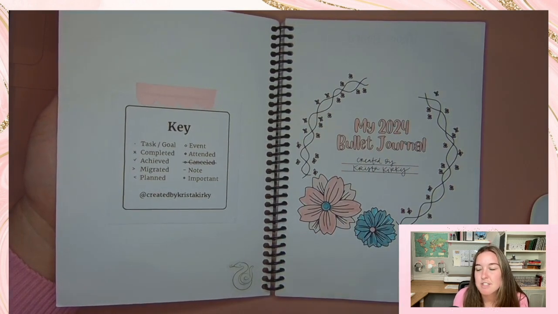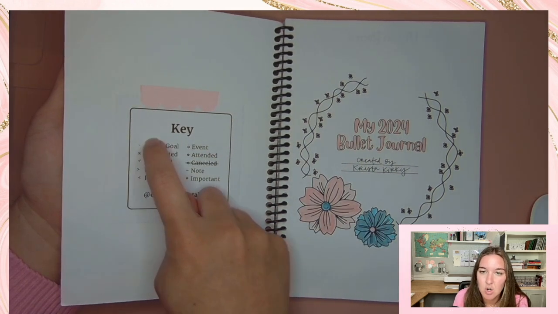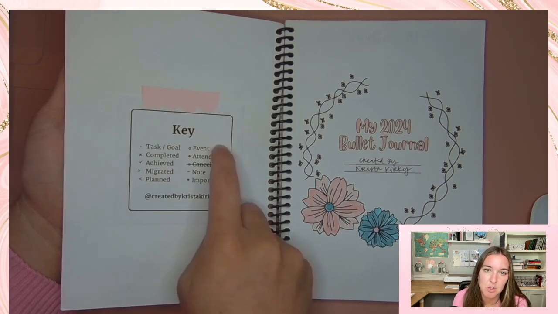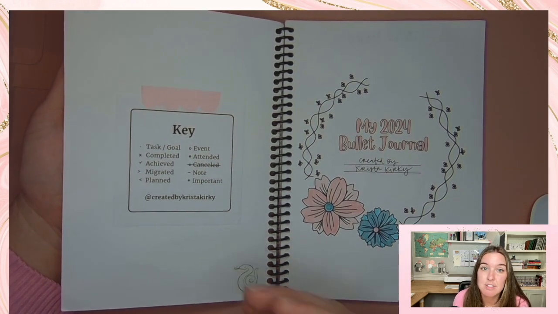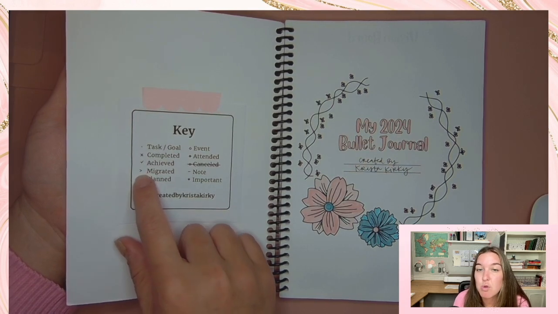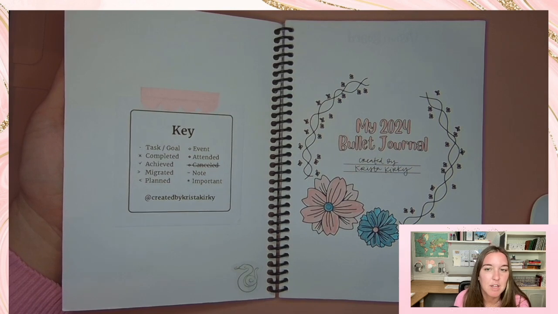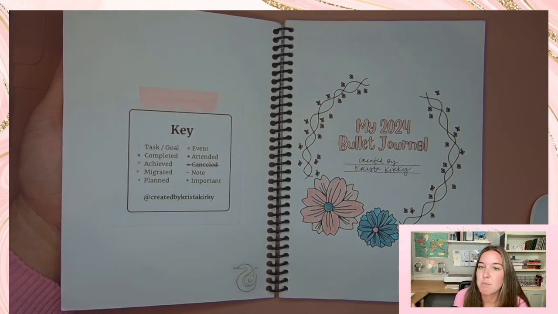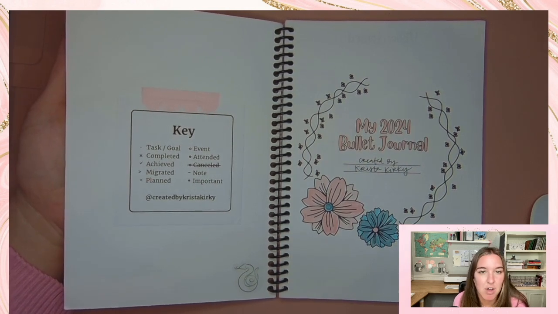Let's say one of your tasks was to go on a walk and you didn't get to it, you could just cross it off and say, you know what, I didn't get to a walk, I'm just going to cross it off. Or if you decide that it's something important enough that you'd like to do the next day, you can migrate it or move it to the next day. So you put a little arrow on it, meaning I didn't do it today, but I definitely want to do it tomorrow or even at some point in the future. So I'm going to migrate it. I'm going to move it to the day that I would like to do that walk.